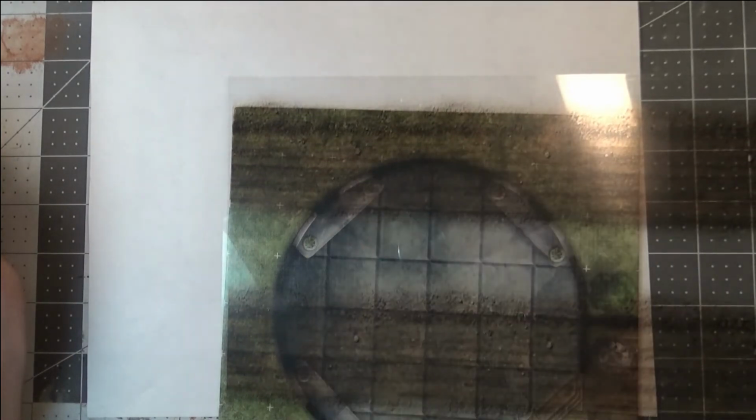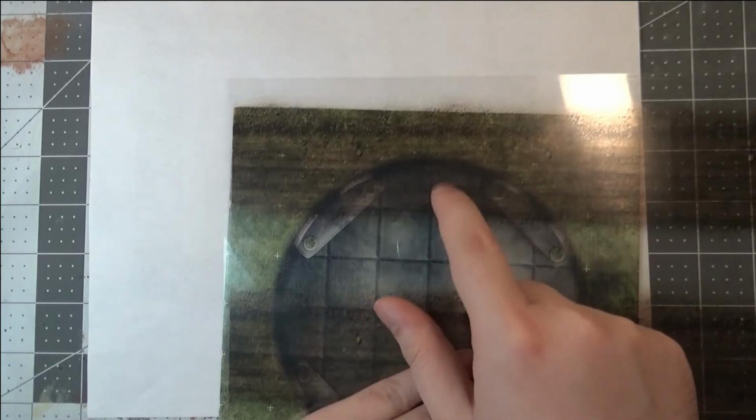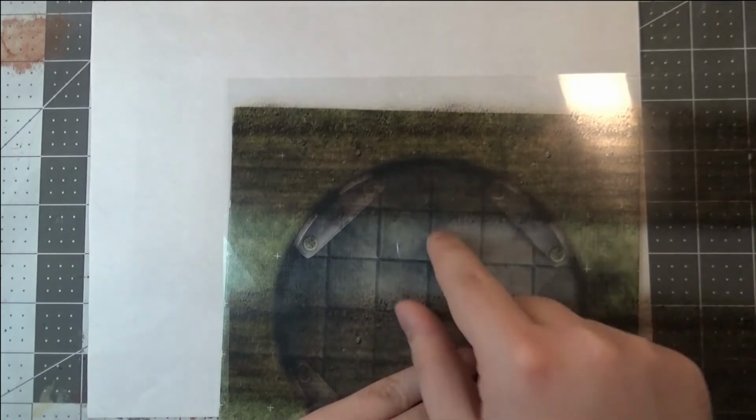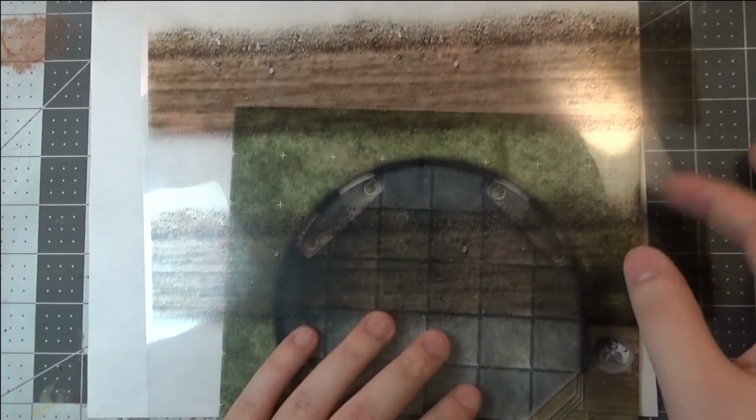I might could use patches of something like this to make an area look dirty without having to dirty up a tile or something like that, but this is something I might play around with more in the future, but in this particular way that I tried it, it didn't really work out.